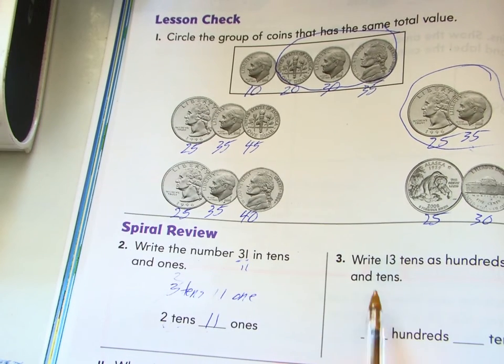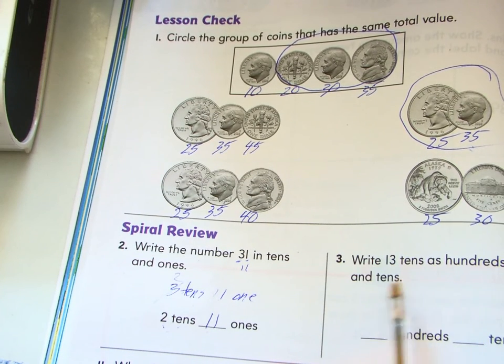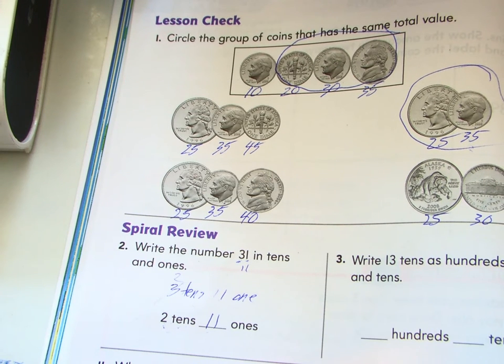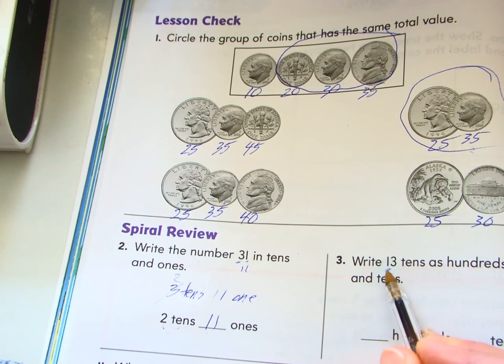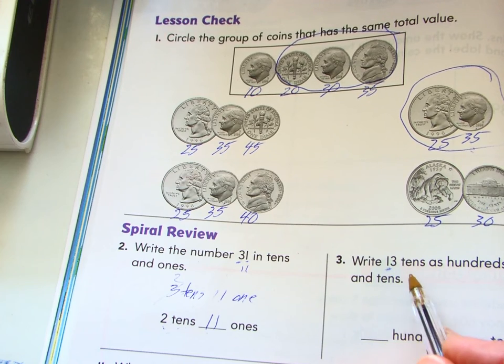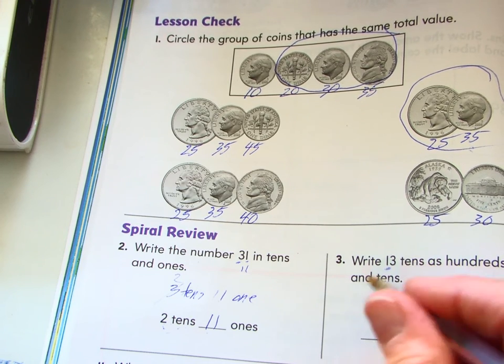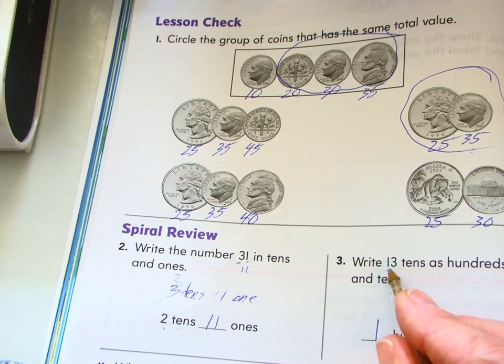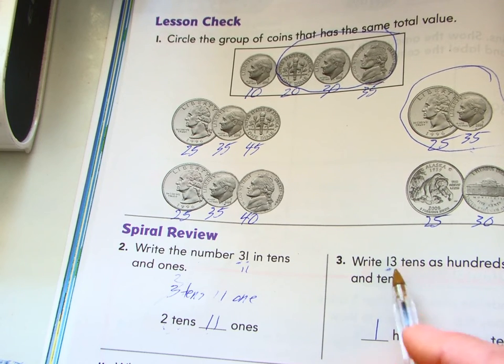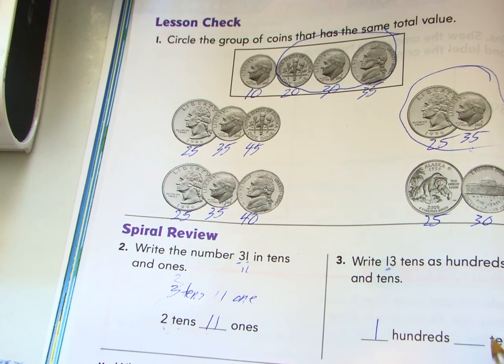How about this one? Write 13 tens as hundreds and tens. Well, 13 tens. So this time they took 10 of the tens. That's 10 tens and that's 3 tens. What is 10 tens? 10 tens is 100. You take the 10 tens, you make 100, and then you have 3 tens left over.